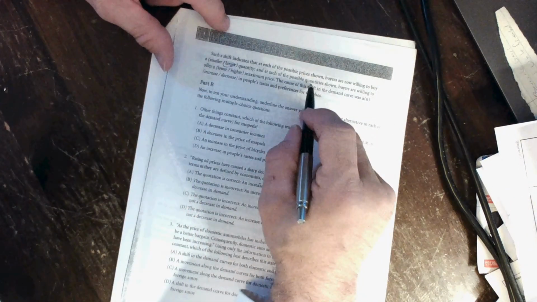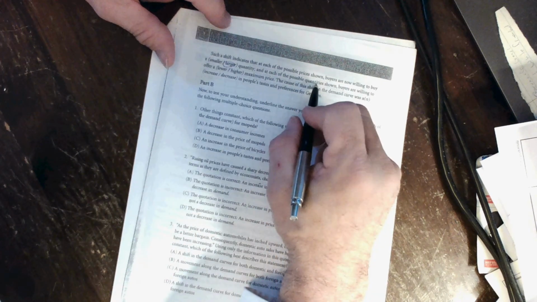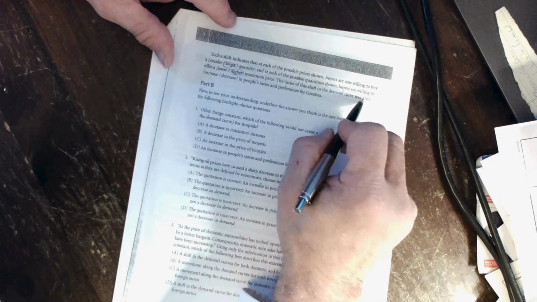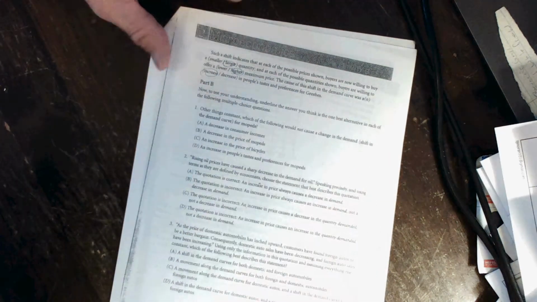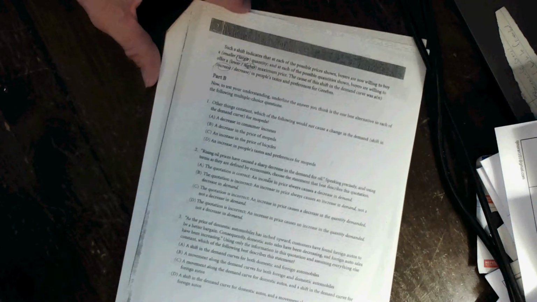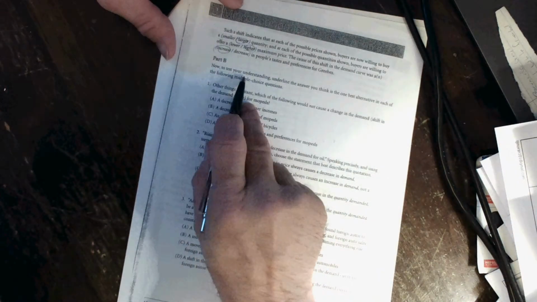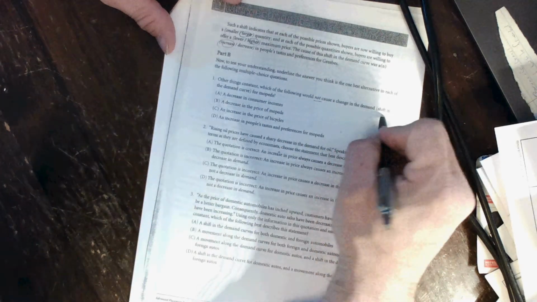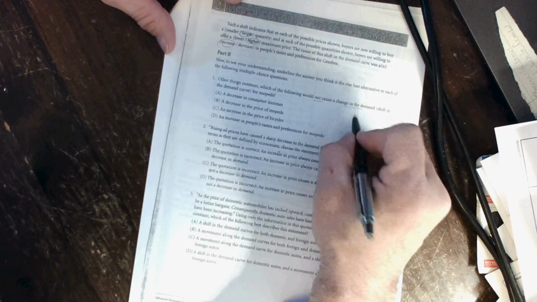Such a shift indicates that at each possible price shown, buyers are now willing and able to buy a larger quantity, and at each of the possible quantities shown, buyers are willing to offer a higher price. Because of this shift in demand, there was an increase in people's taste for Grebes. Now, to test your understanding, underline the question that you think is appropriate. Other things constant, which of the following would not cause a change in demand?